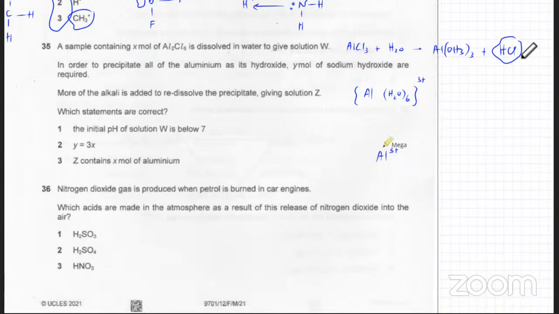You've got Al3+ ions, and water molecules get attracted to this Al3+ from all sides. Because water is polar, the 3+ ion strongly attracts these water molecules.